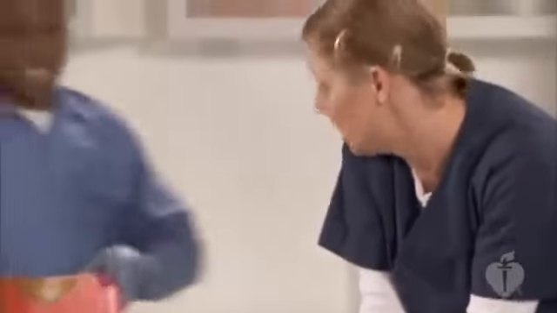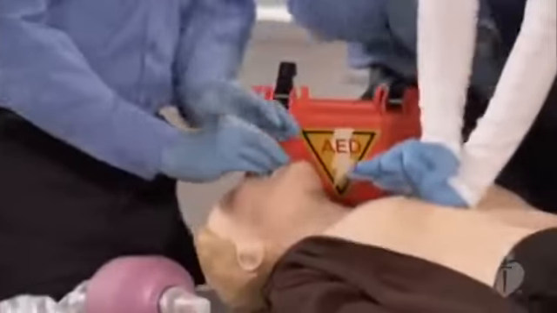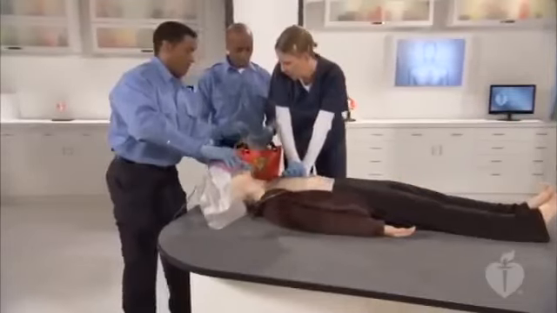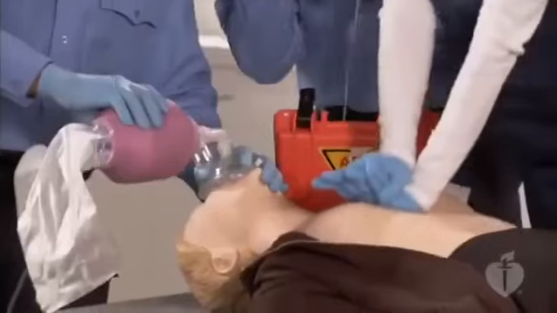One, 2, 3. The code team is on the way. I've got the AED. 7, 8, 9, 10, 11, 12, 13, 14, 15, 16, 17, 18. Attach pads to patient's bare chest. 23, 24, 25, 26, 27, 28, 29, 30.